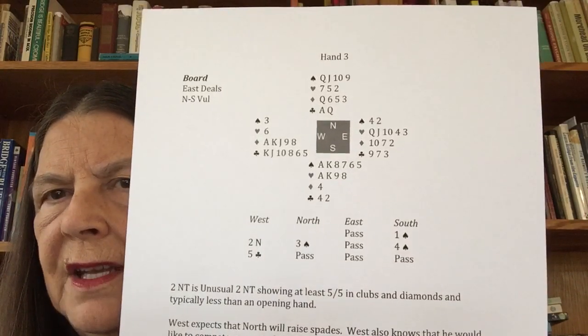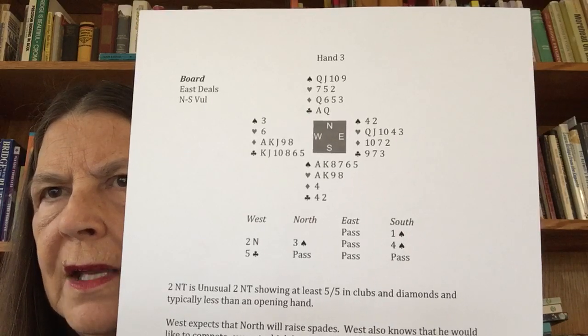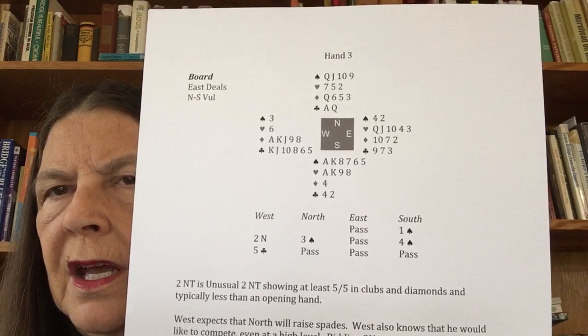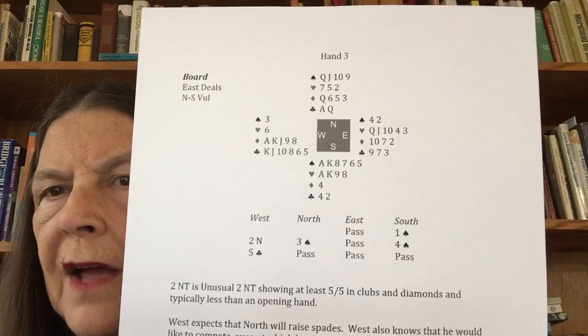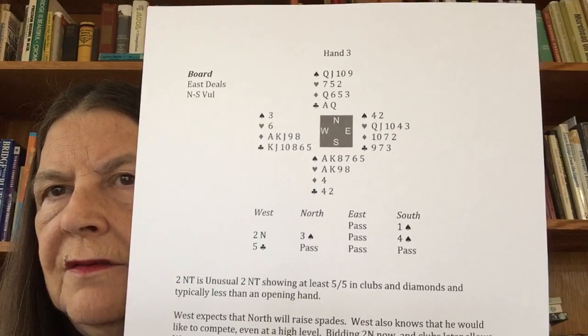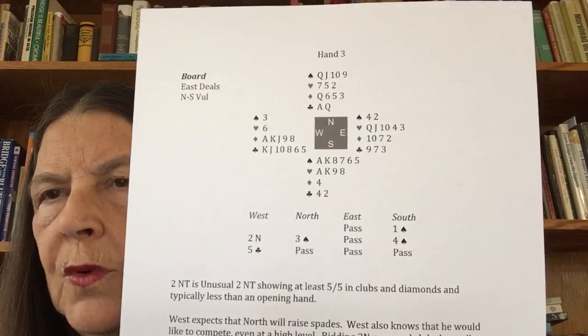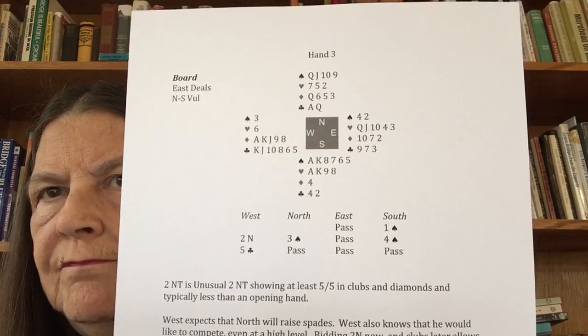and clubs. And then after they bid 4 spades, with this vulnerability, us not vul and them vul, I would bid 5 clubs. Partner, I'm 6 and 5. I do not want to let them play 4 spades. Pick one of my suits.